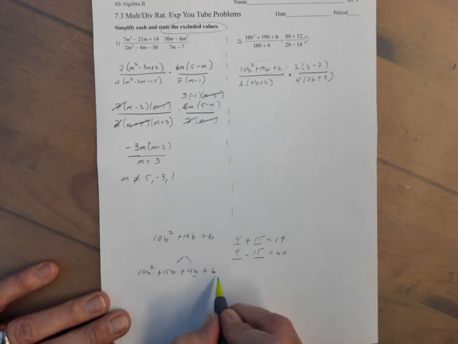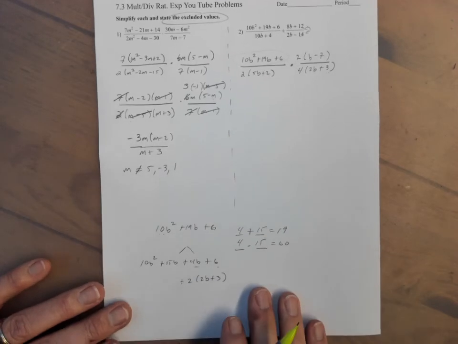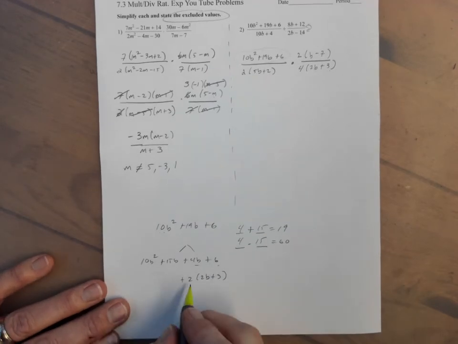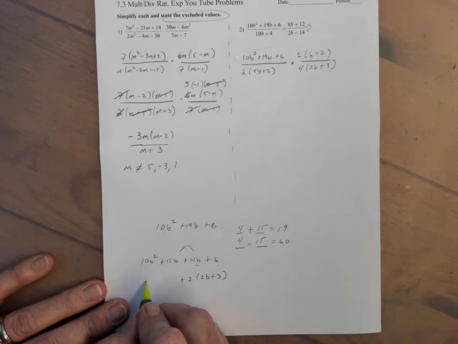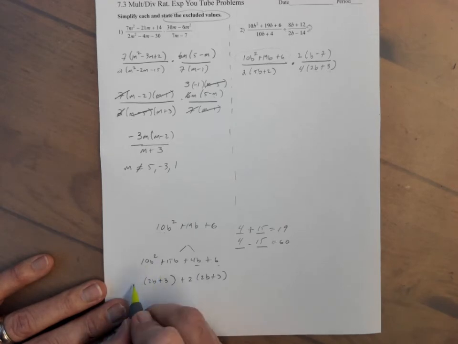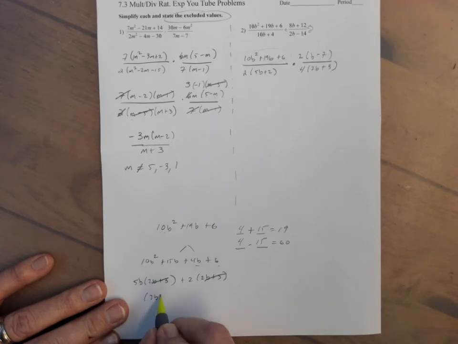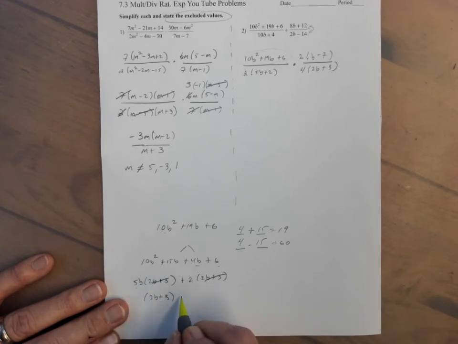Now I can factor a 2 out of those two terms, and we're left with 2b plus 3. We know in order to use our grouping method, this has to factor so that we're left with 2b plus 3. And I can factor out a 5b. So there's the 2b plus 3 we have in common. Factor that out, and we're left with 5b plus 2.